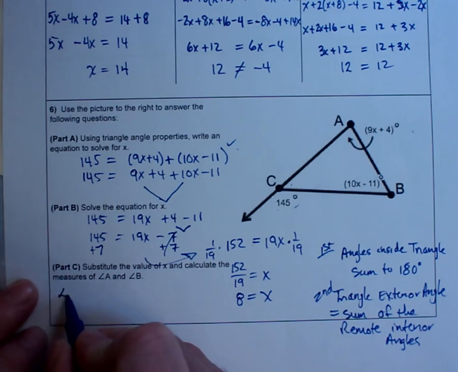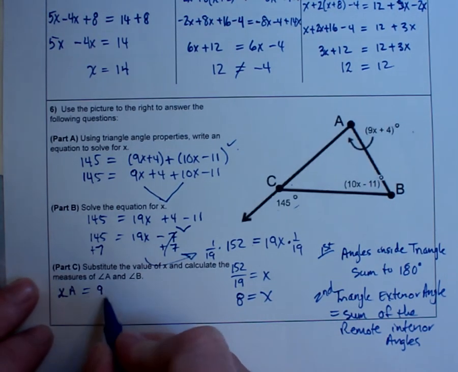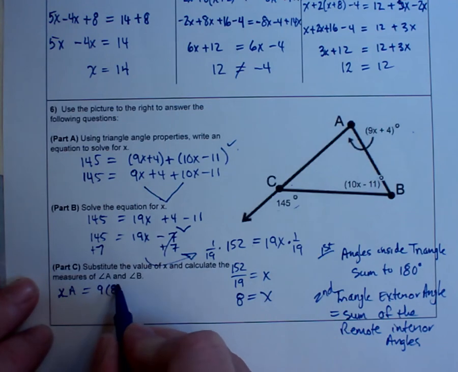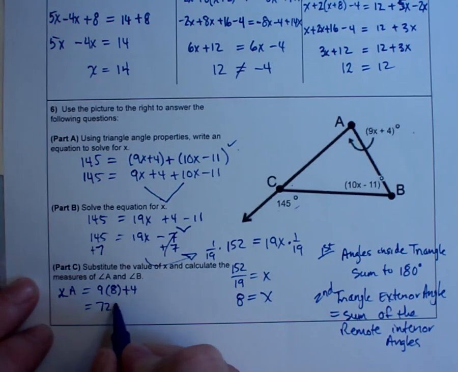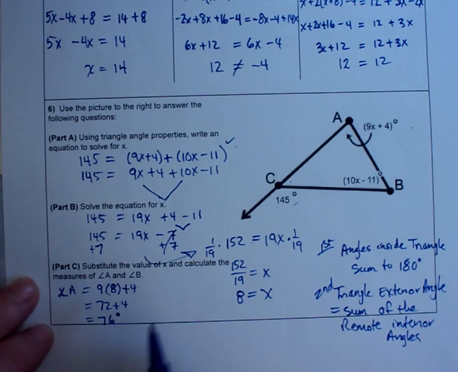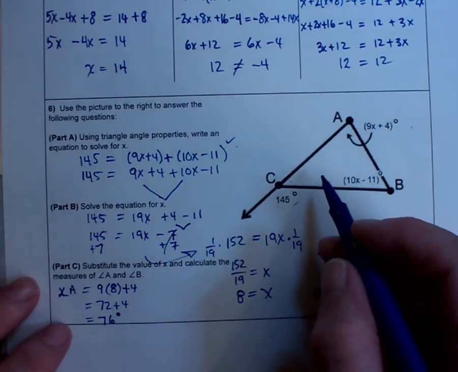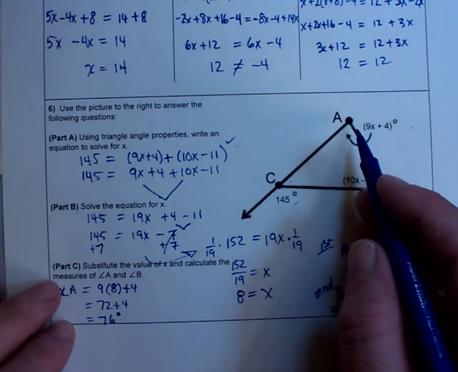So I'm going to write angle A equals 9 times 8 plus 4. 72 plus 4 equals 76. And I'm going to put a little degrees in there. Does it look about right? It's an acute angle, so that looks good to me.